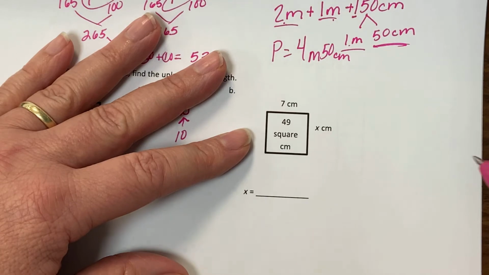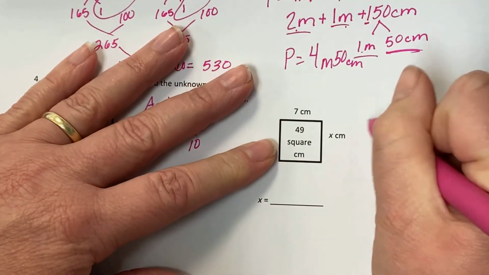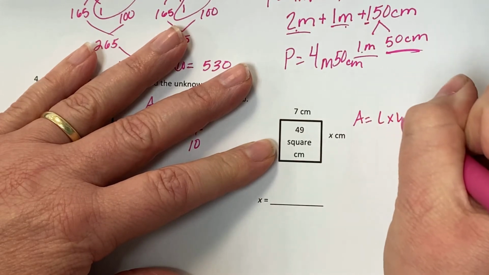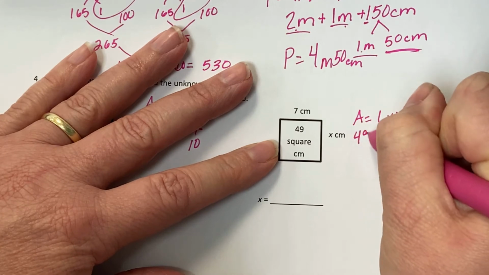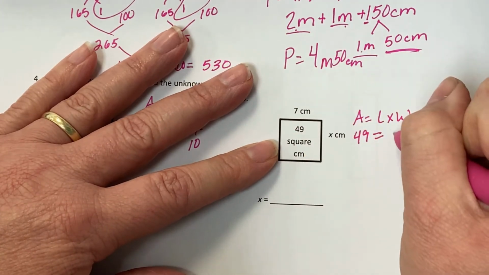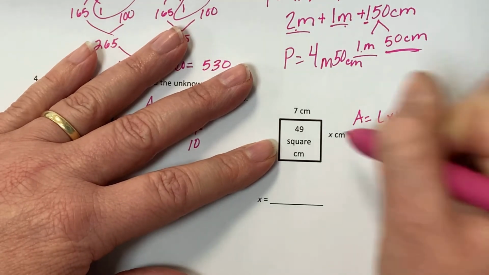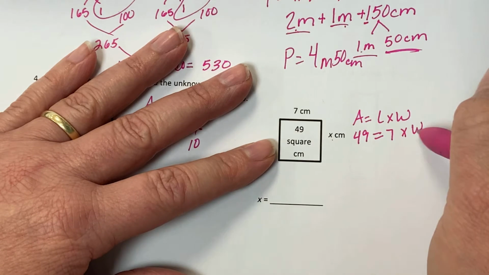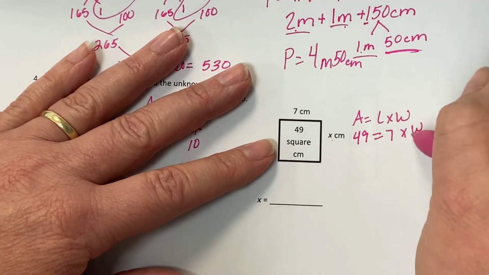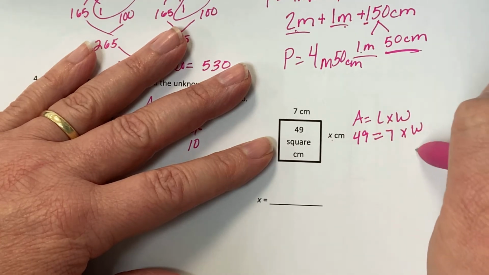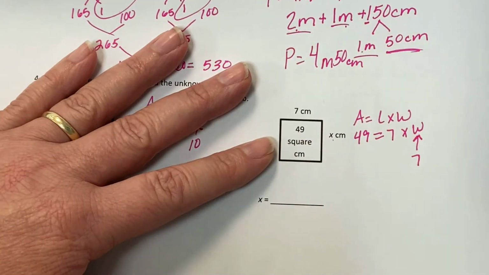Hopefully you paused it, and now you're unpausing it for my second one to go on. So I know that area equals length times width. I have my square meters, so I have my area, I have my 49, and I have one of my sides, which is 7. I need to know what my W is, what this X right here is. We can put X in for that. That's just the same as a question mark, guys. So what times 7 gives me 49?